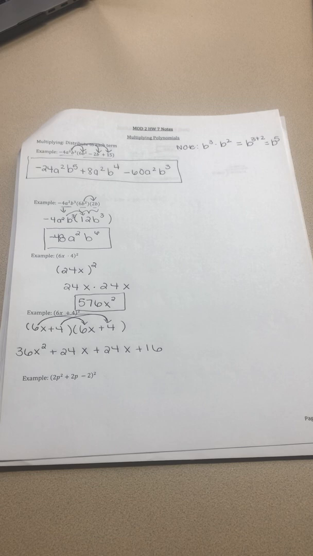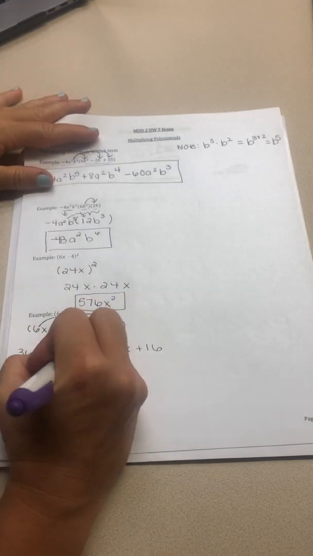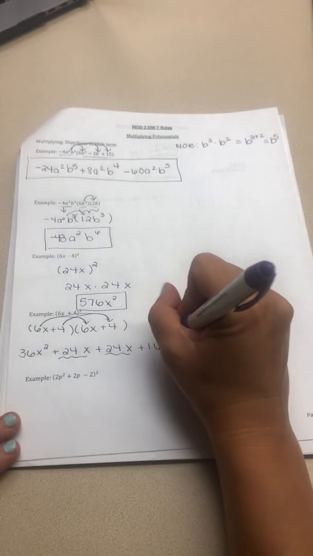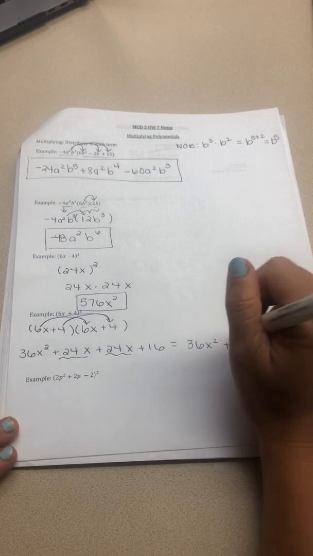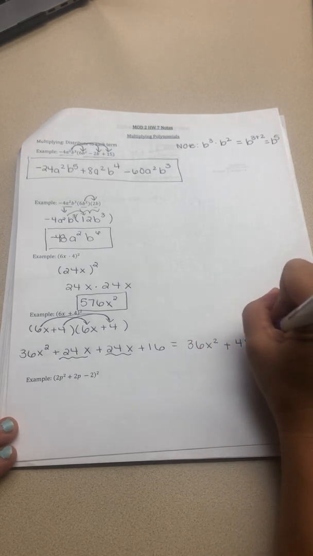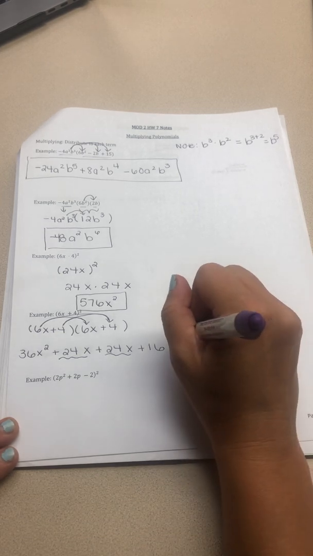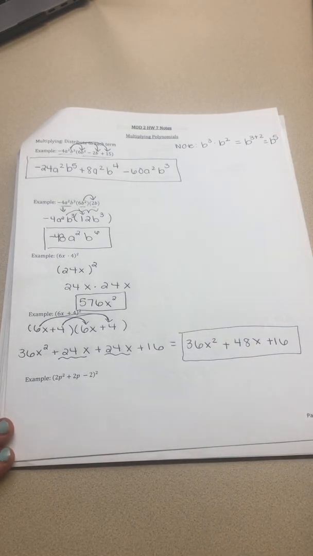So now combining like terms, 36x squared plus 24x plus 24x plus 16. 24x plus 24x are like terms. You can combine those together. And we can get 36x squared plus 24x plus 24x is 48x plus 16. So that's our final answer. So 36x squared plus 48x plus 16.